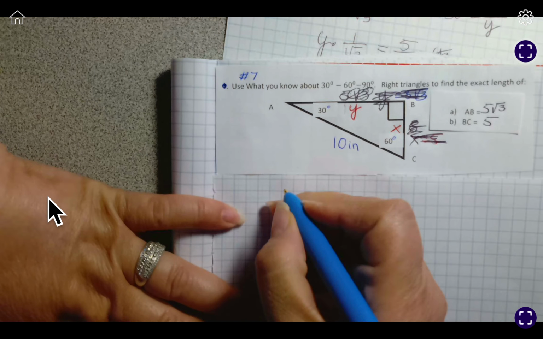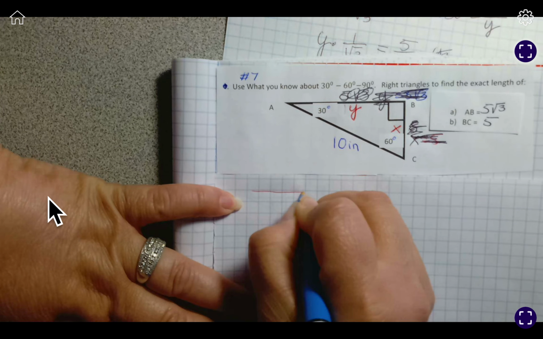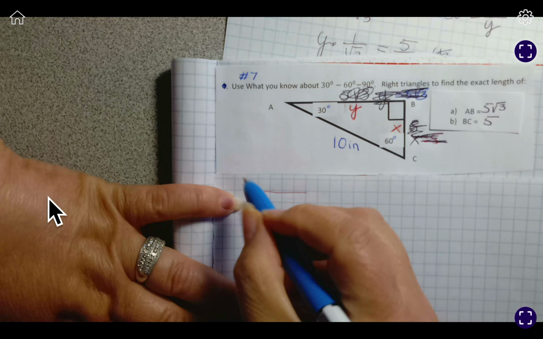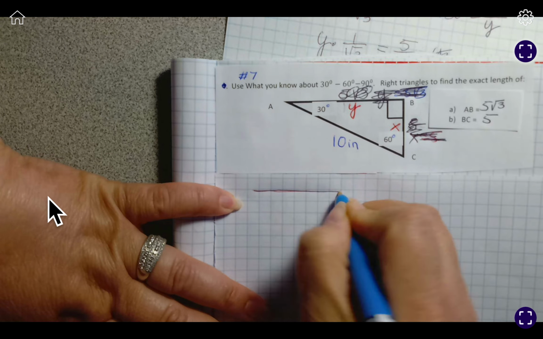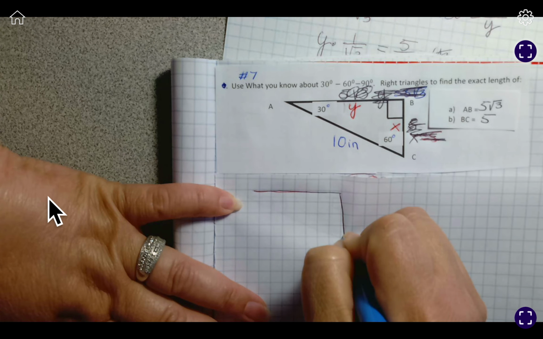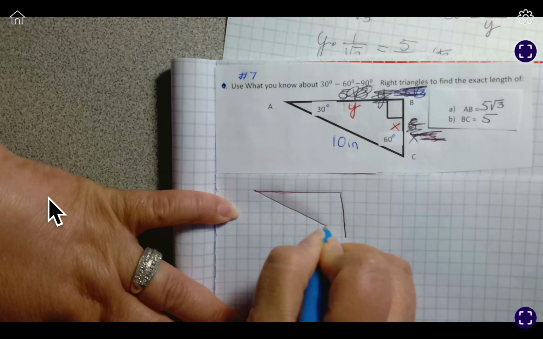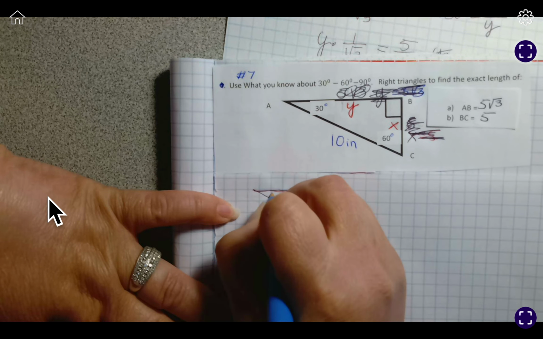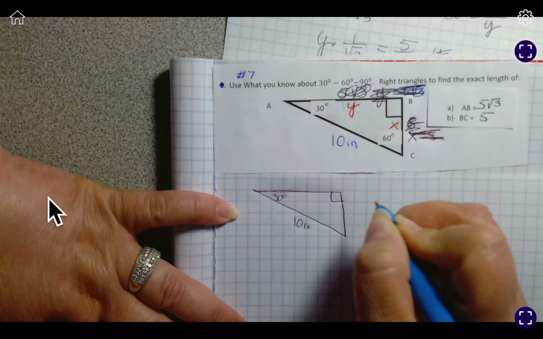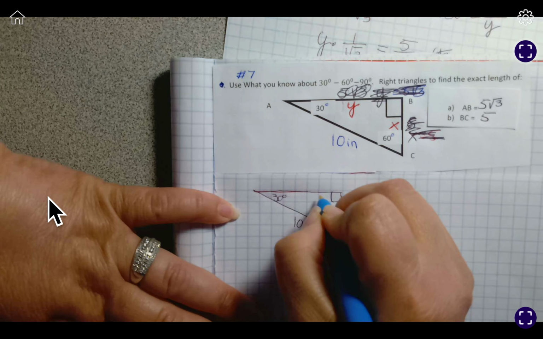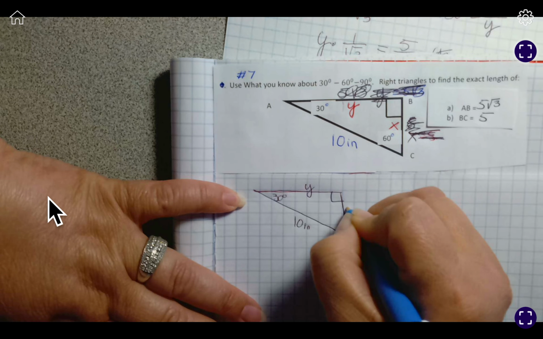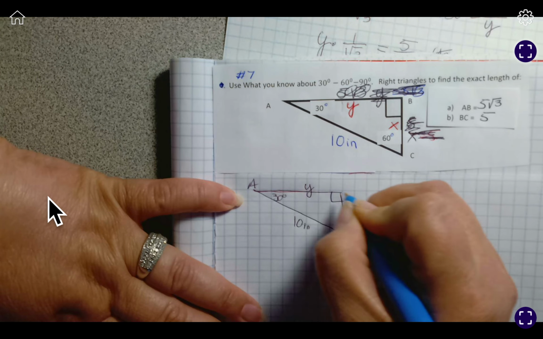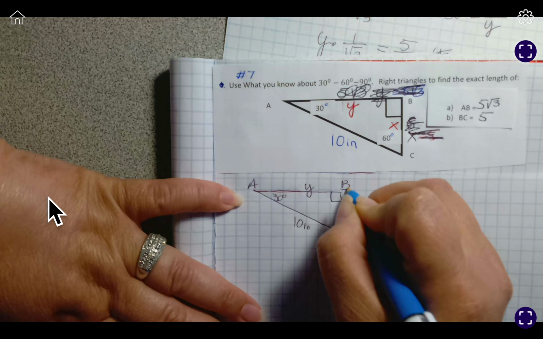I have this triangle. I'm going to draw it again because that's kind of a mess up there. This is 10 inches. I know this is 30 degrees. And I want to know this one, and I want to know this one, which is AB and BC. Okay.